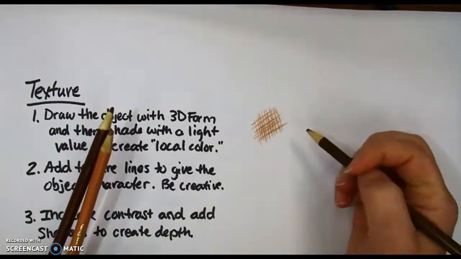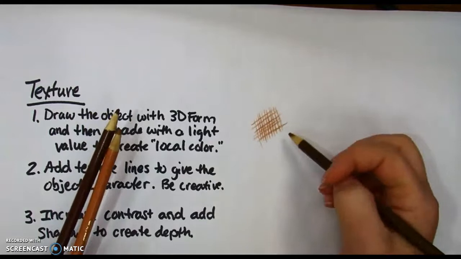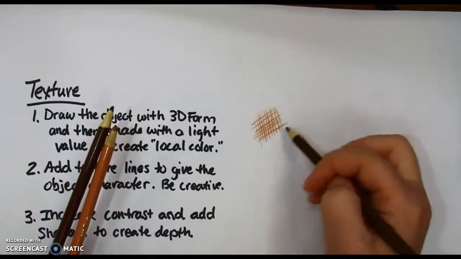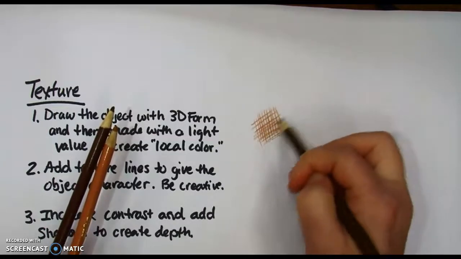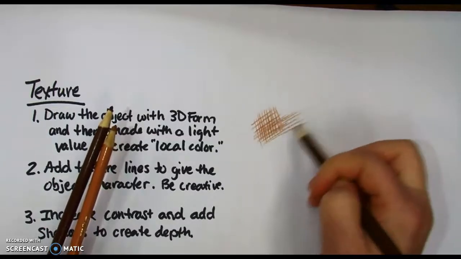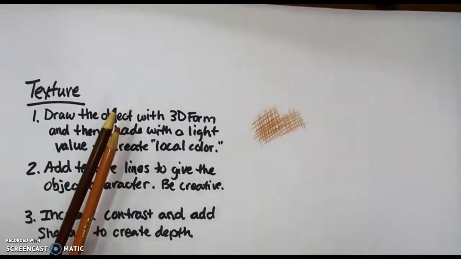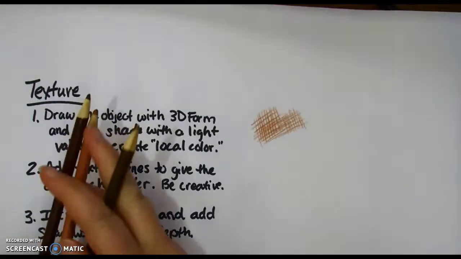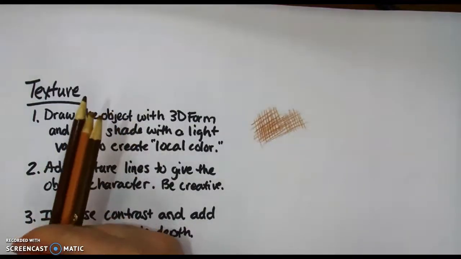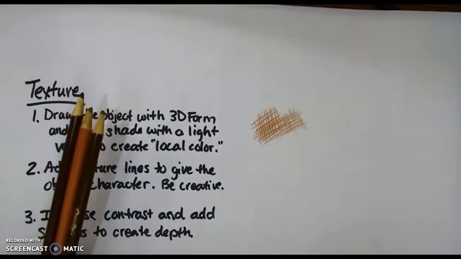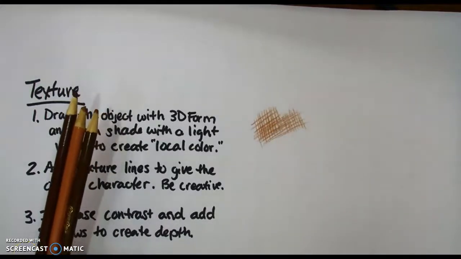So if you're working with fabric or a basket or bricks or anything that has a rough texture, flannel shirts, those types of things, all kinds of different things that you will find to use this texture for. So I'm going to show you how to do a brick wall. That is one of the most common patterns that I like to teach my students.